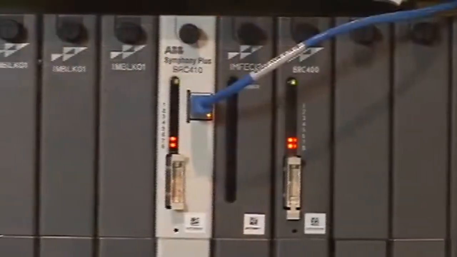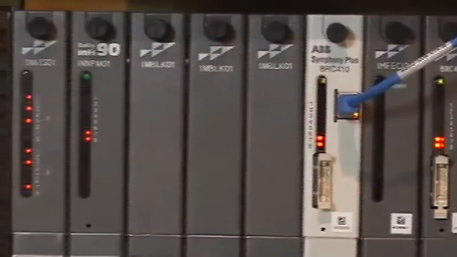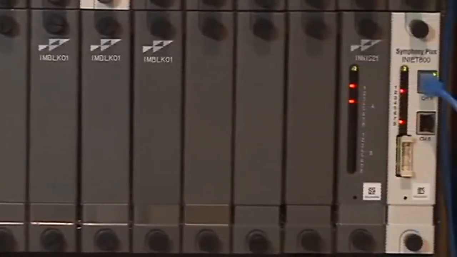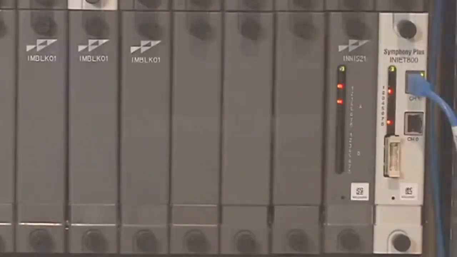The first thing to look at is the I/O terminations. In any kind of an upgrade strategy, that's the last thing that you want to touch. Relanding terminations can be very costly and time-consuming. So in any upgrade strategy, you'll want to look at maintaining your existing I/O terminations.